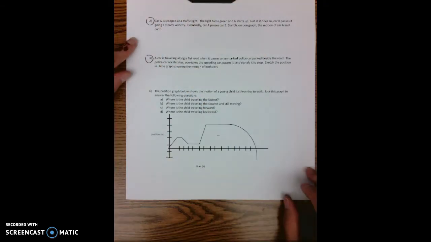So number 2 reads that car A is stopped at a traffic light. The light turns green and it starts up. Just as it does, car B passes it going a steady velocity. Eventually, car A passes car B. Sketch, on one graph, the motion of car A and car B.